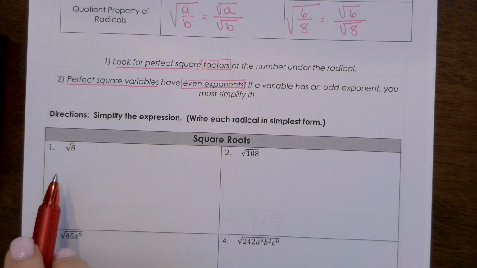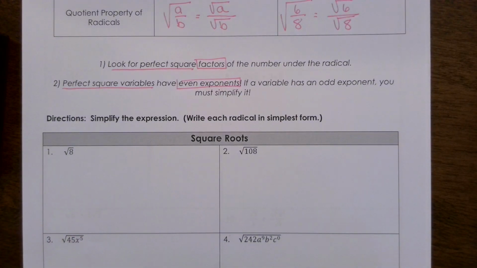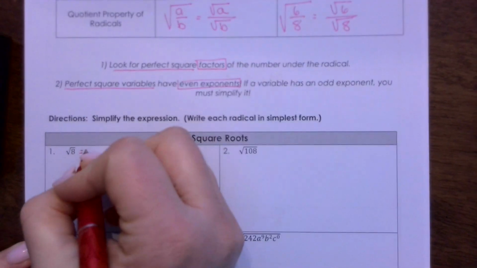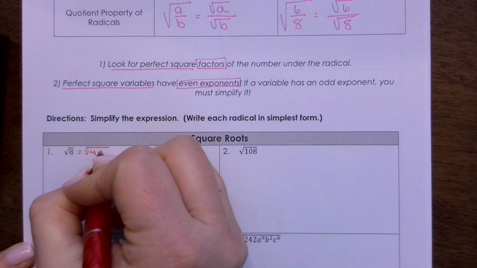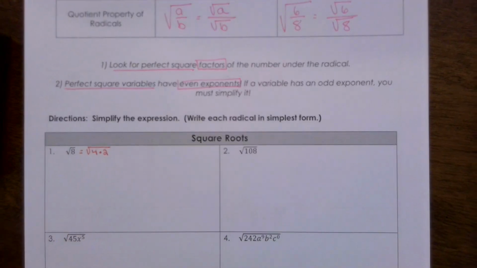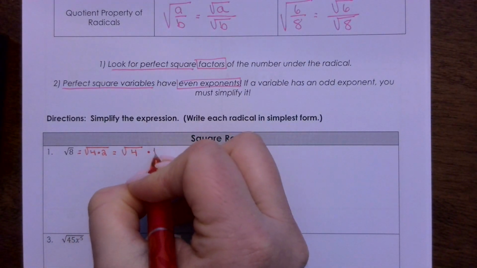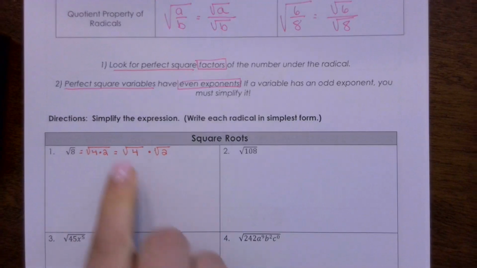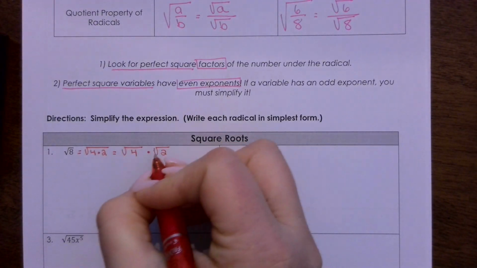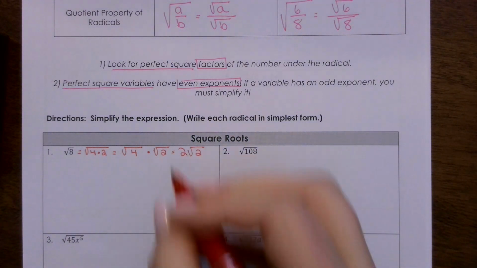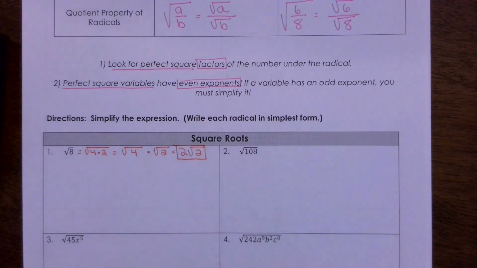I'm going to take a look at the square root of 8. Well, I know that 8 is not a perfect square, but I know that 8 can be broken down, so I'm going to almost take this backwards. This actually equals the square root of 4 times 2, because 8 is 4 times 2. If I separate that out, I'd have the square root of 4 times the square root of 2. We know that the square root of 4 is a perfect square, that equals 2. And I cannot find the square root of 2, that's an irrational number. So this is my simplified expression, 2 square roots of 2.